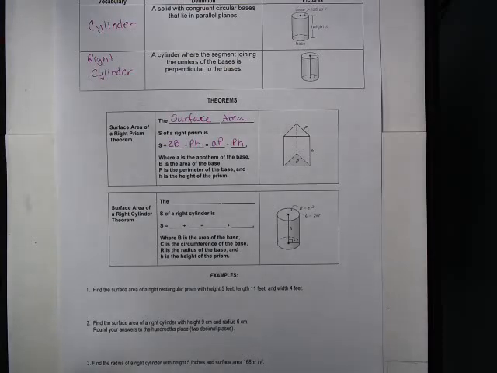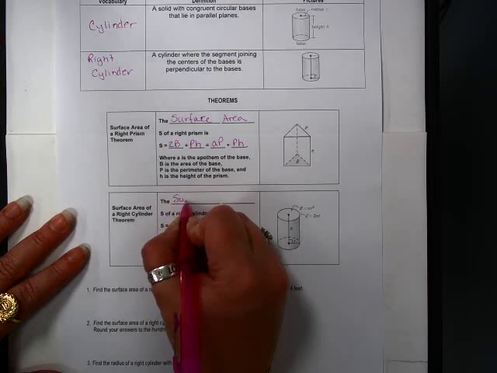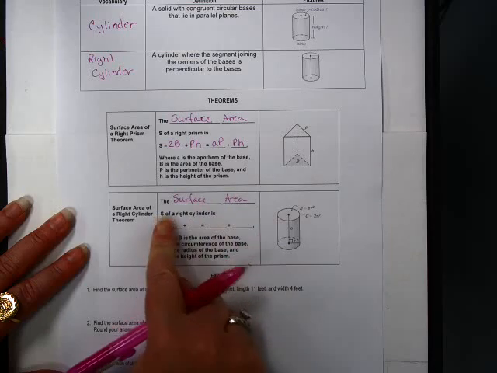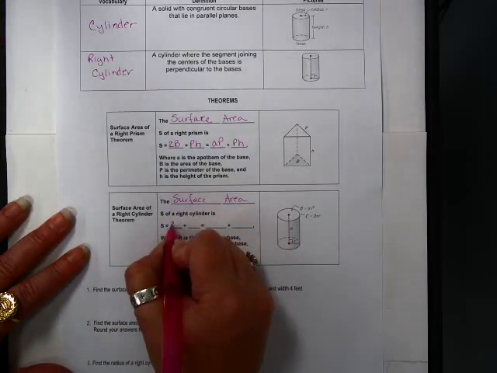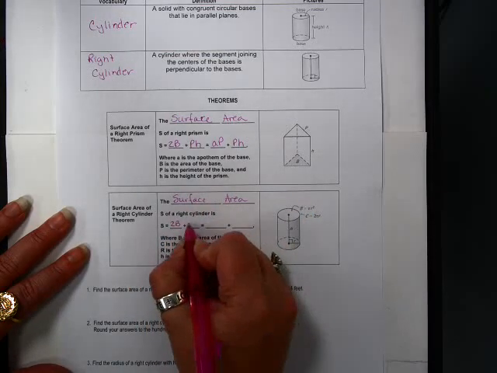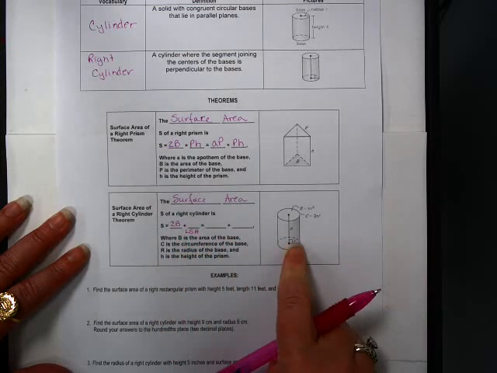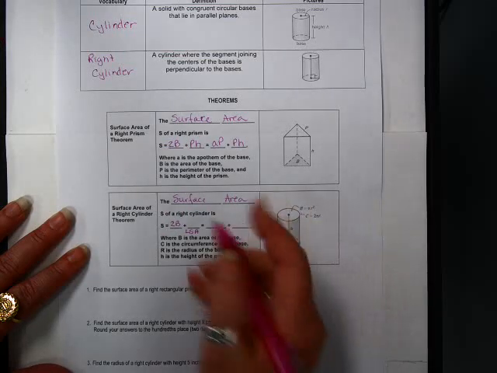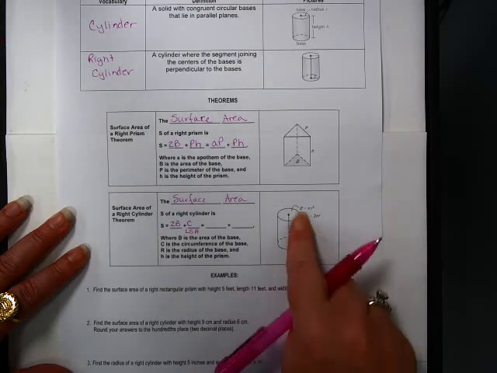All right, next we have the surface area S of a right cylinder. The surface area of a right cylinder is the two bases plus your lateral surface area. I'm going to put lateral surface area right here. To get that lateral surface area, we find the circumference of the base and multiply it by the height, which is the distance between the two bases.